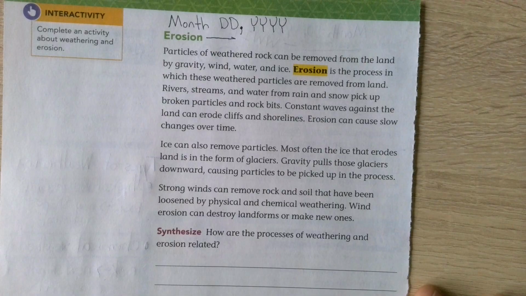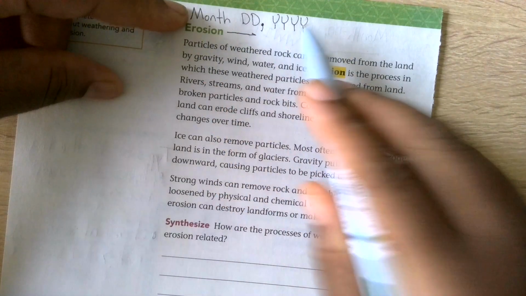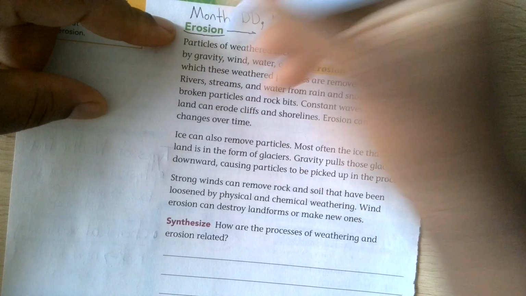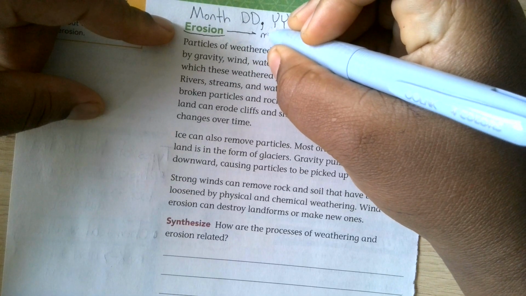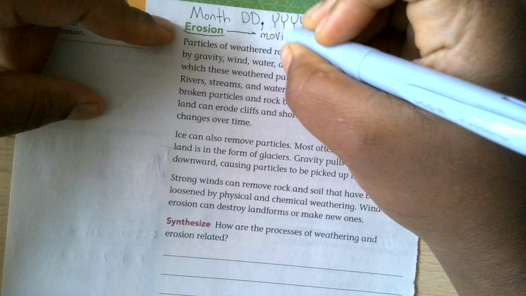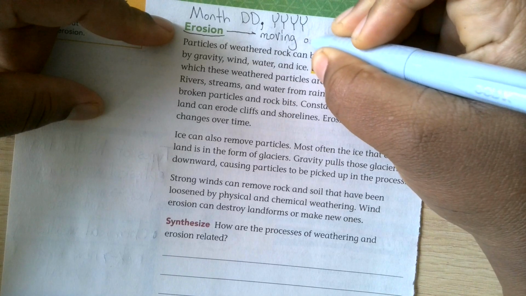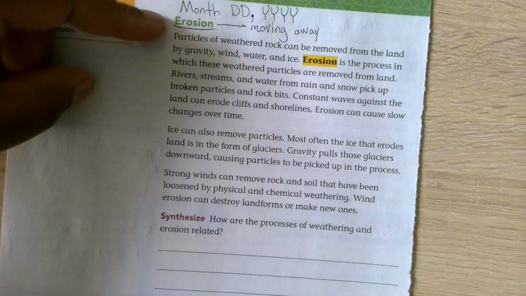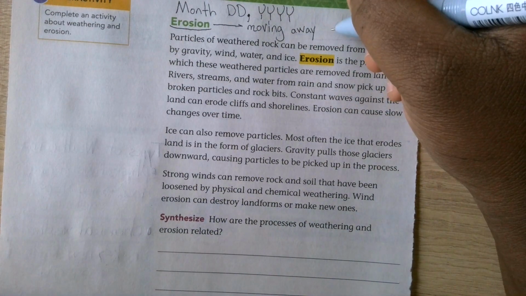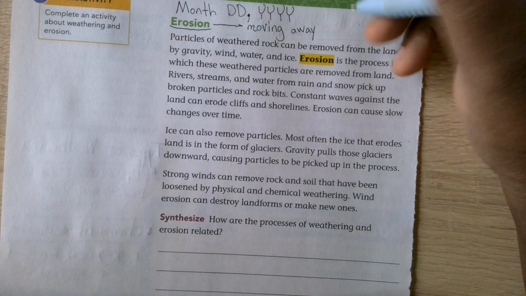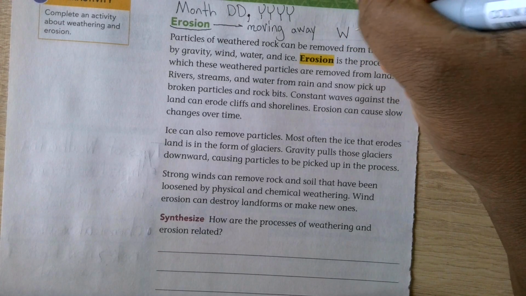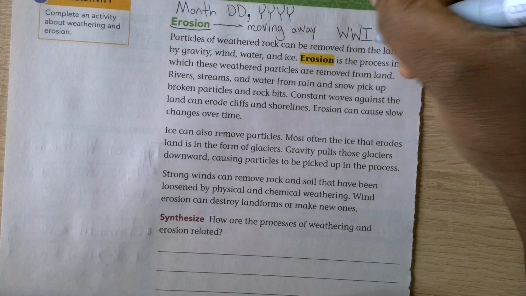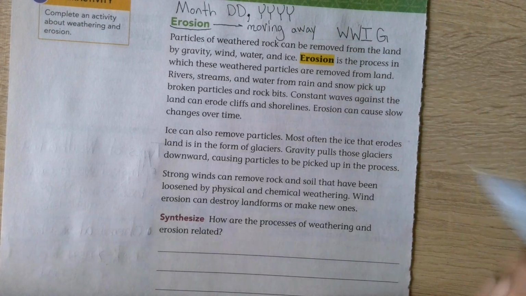Welcome to the lesson on erosion. I'm going to put the date on my paper, and for erosion is moving away. Erosion is moving away. And so I'm going to make a note, WIG, right? Wind, weather, ice, and gravity. WIG.